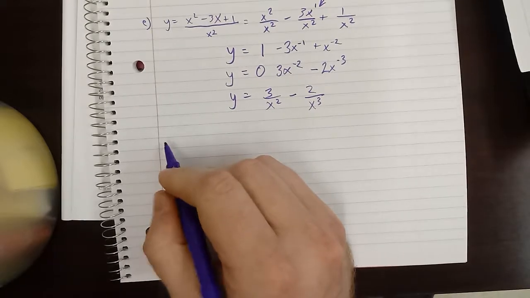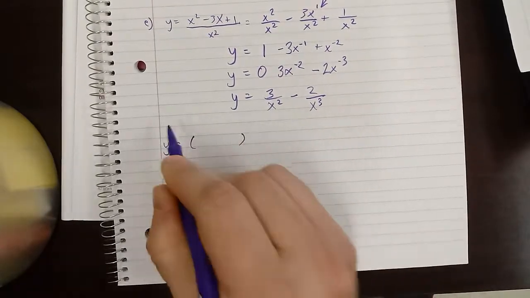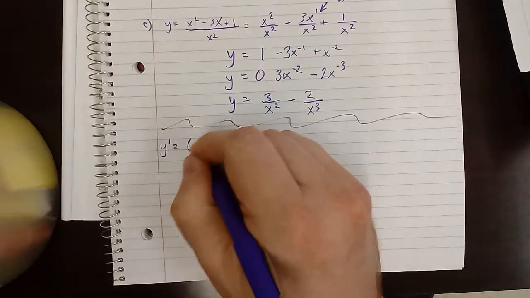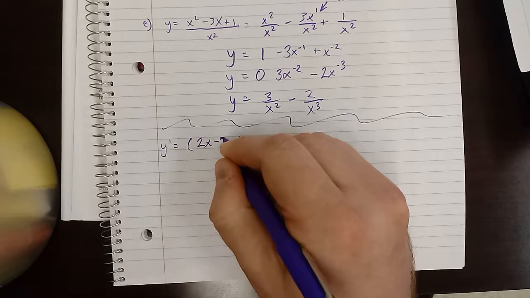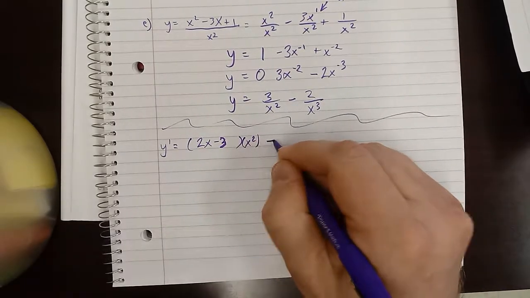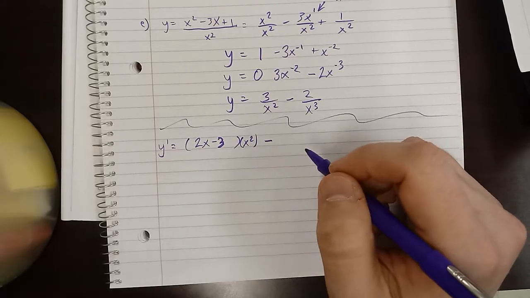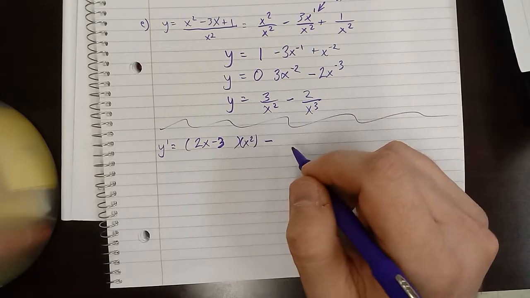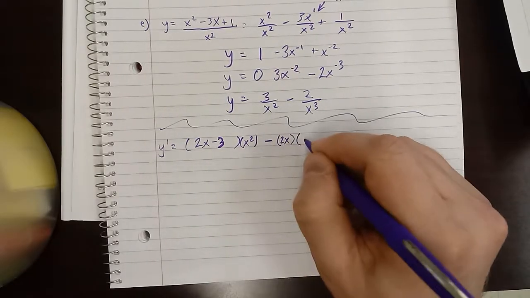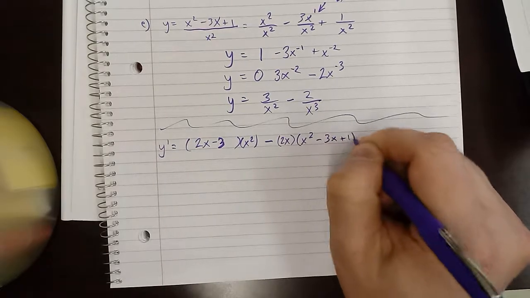So let's try this the awful way. Y prime, we'll take the derivative of the top. So that's 2x minus 3. That's a 3, I promise, times x squared. Minus, I really don't want to do all this. This is great. Thanks for not believing me. Derivative of the bottom is 2x. No, I'm just messing around. I appreciate your complaints.